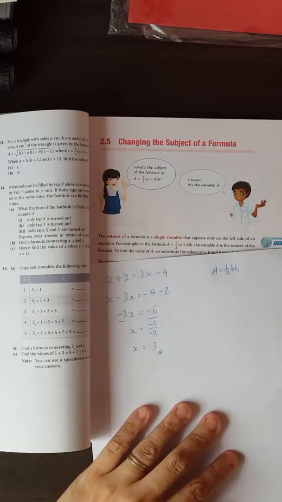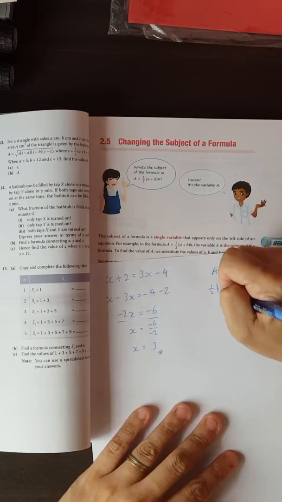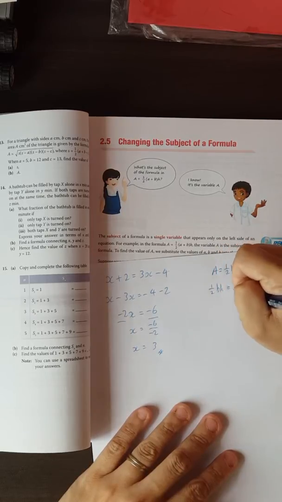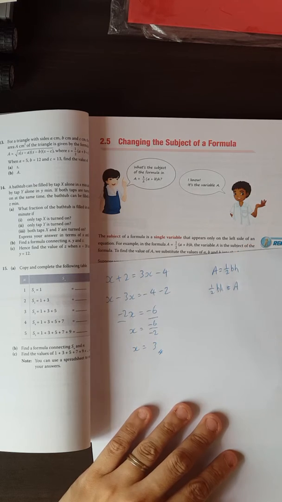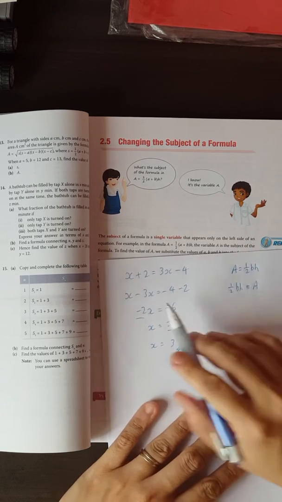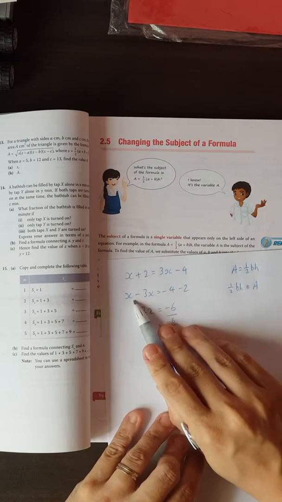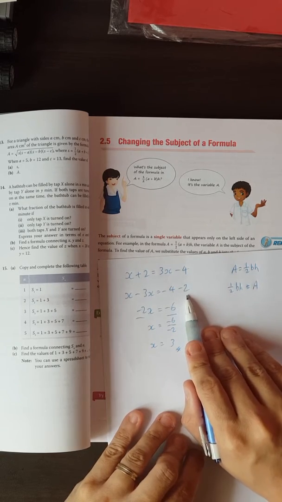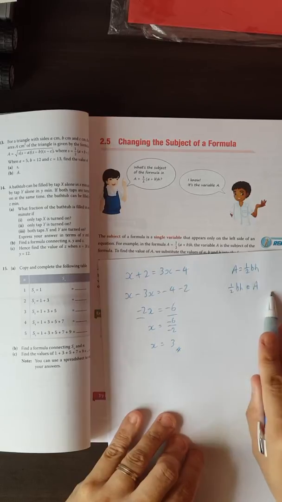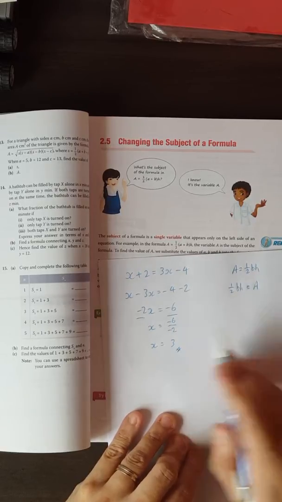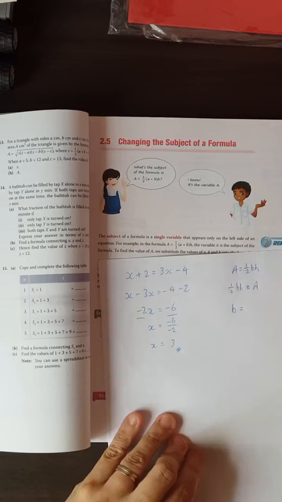What I do is basically the same. I can switch sides. In short, terms with B on the left, terms without B on the right. Similar to what I'm doing here: terms with x on the left, terms without x on the right. After which I simplify, but there's nothing to simplify here, so I'll skip to the next step. Now in order to get B, my A will divide by half and H. So A over H, and then I divide by half.